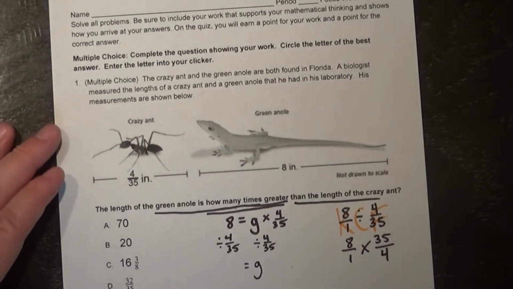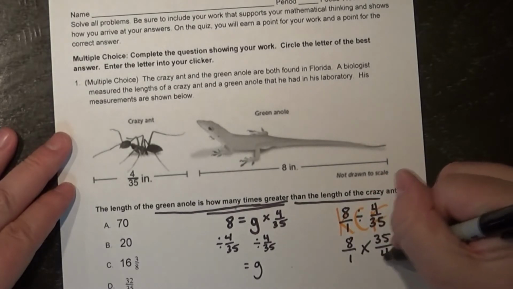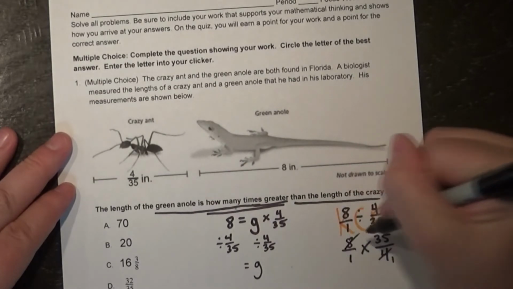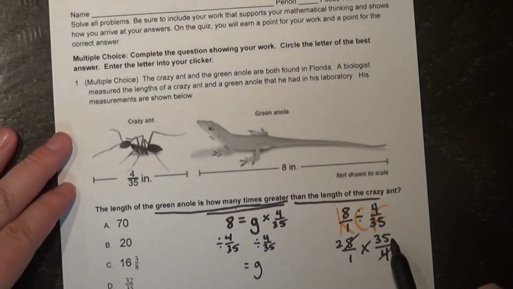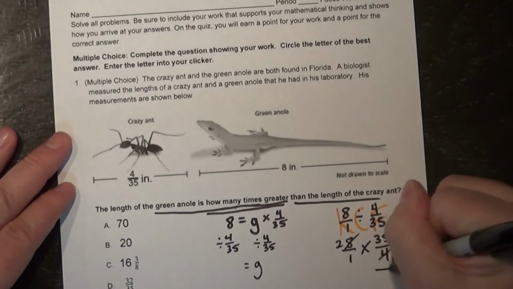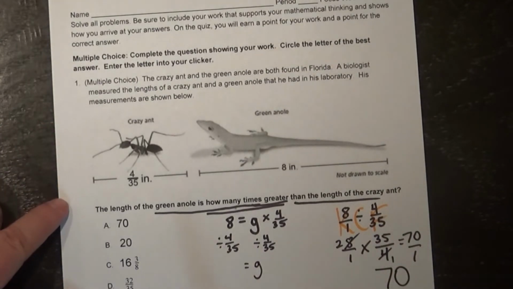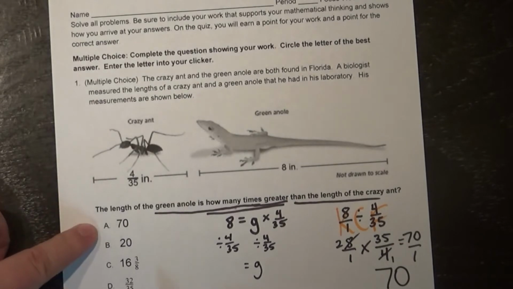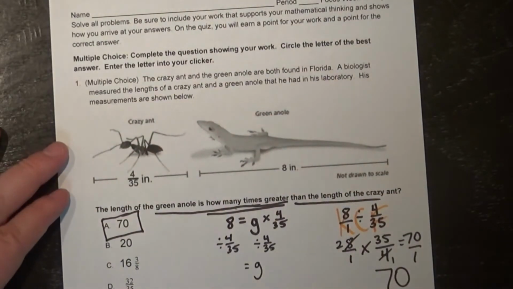At this point, I can cross simplify. I know that 4 and 8 have common factors of 4. So 4 goes into 4 once, 4 goes into 8 2 times. So now I can multiply 2 times 35. That's going to give me 70, and then 1 times 1. So that's 70/1, or I know that's going to just equal 70. When I look over here at my multiple choice options, I have 70 listed in letter A. So I know that A is going to be the correct answer here.